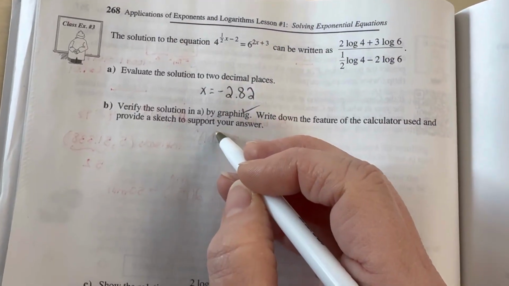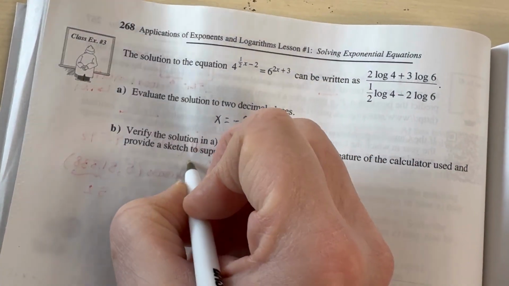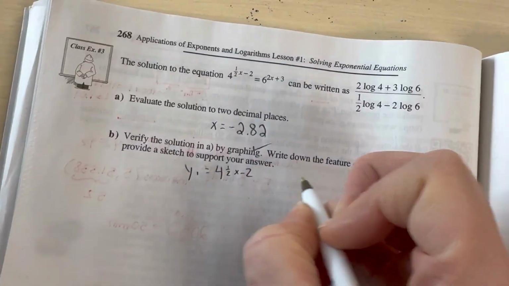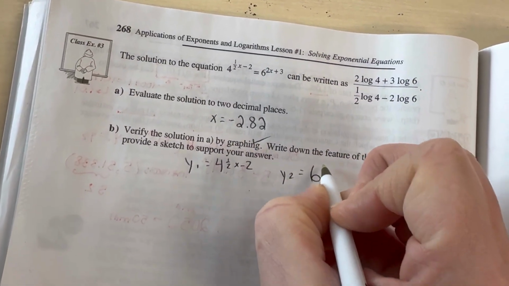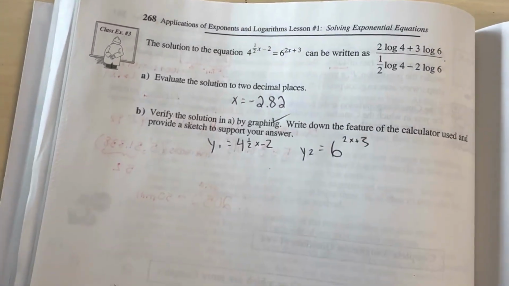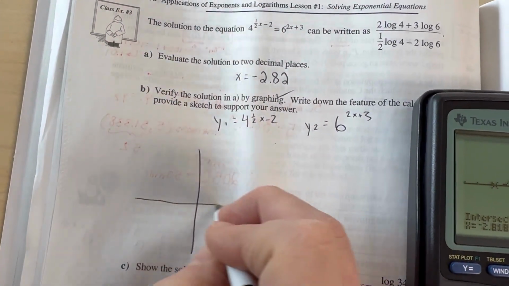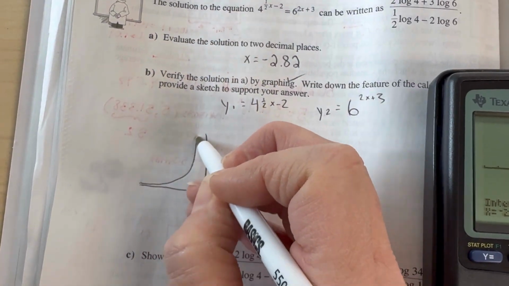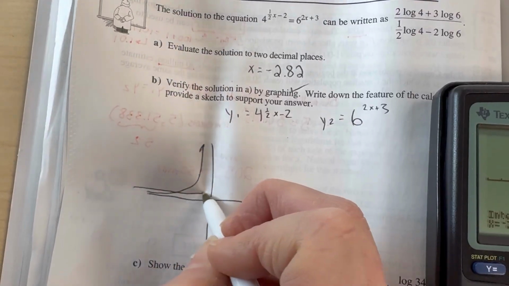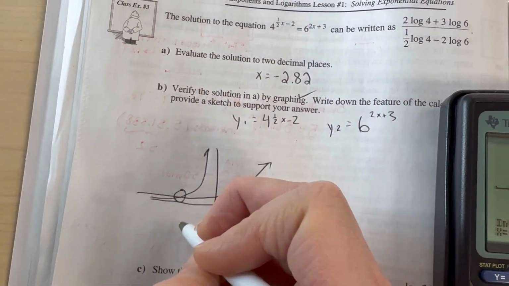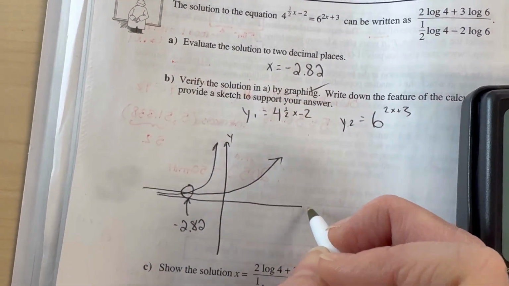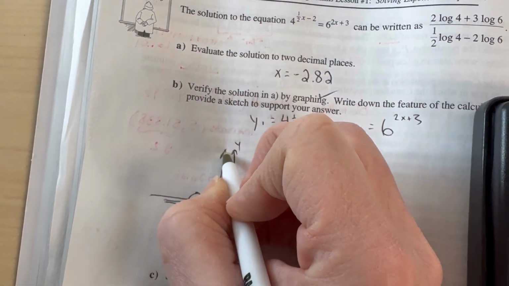So done that. Write down the feature the calculator used and provide a sketch to support your answer. So we did y1 was 4^(1/2 x minus 2), y2 was 6^(2x plus 3). And then we can just show, so we had this, and we had it going like this, and then we had it going like this, and that right there was the negative 2.82. And then of course we always label our graphs.